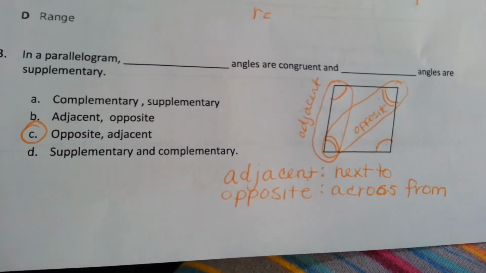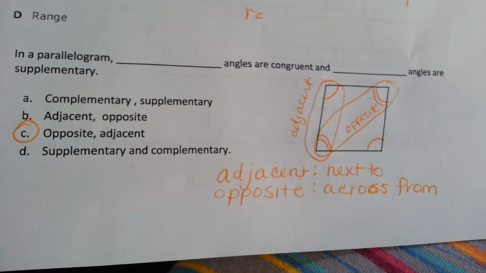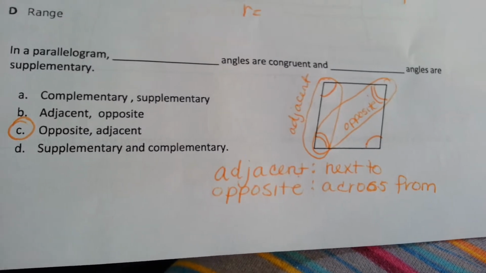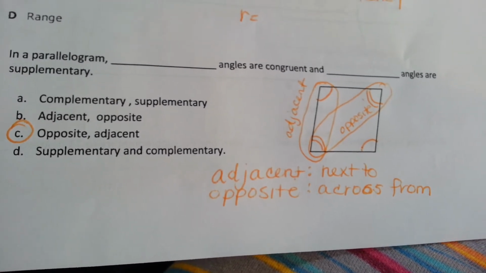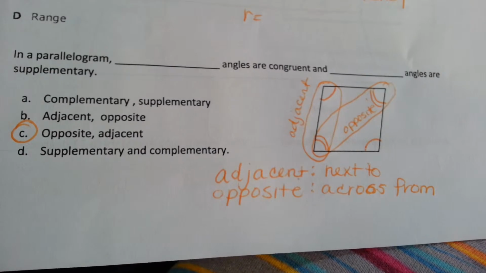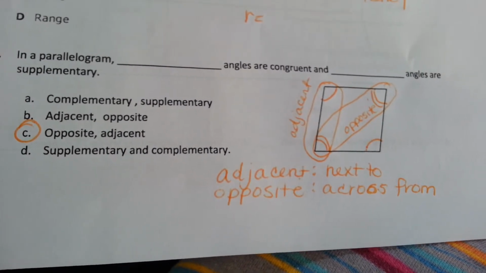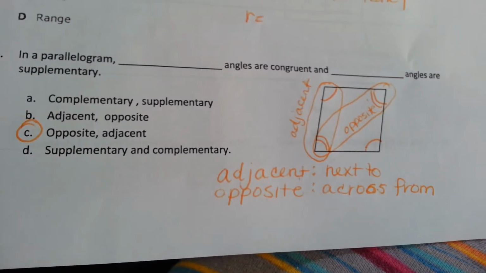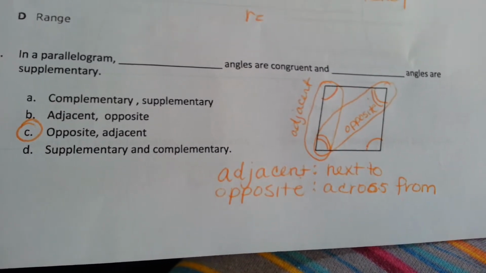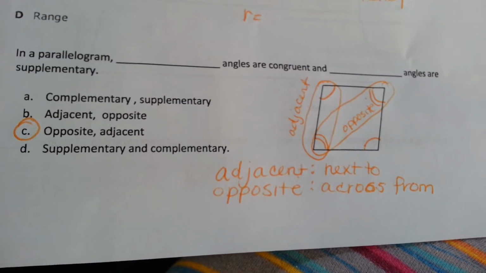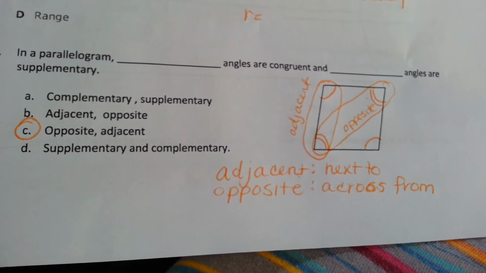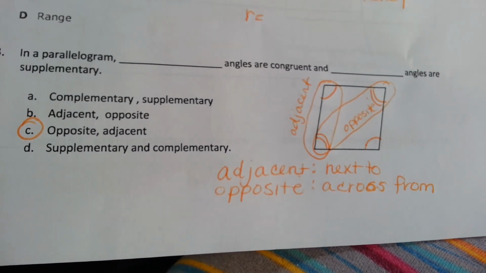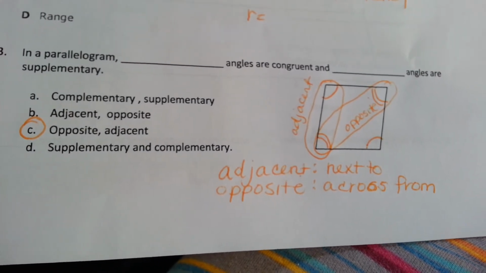Look at the next answer choice. Adjacent angles are congruent. Are the angles that are next to each other in the parallelogram congruent? You have one that is acute and one that is obtuse, so this is incorrect. Look at the next answer choice. Opposite angles are congruent. Are opposite angles in the parallelogram congruent? Yes, they are. They're either acute to acute angles that are congruent or two obtuse angles that are congruent.